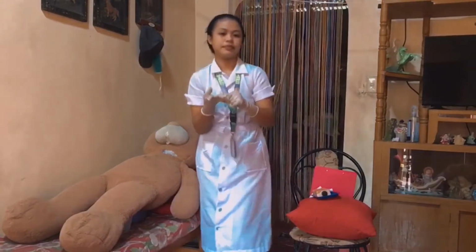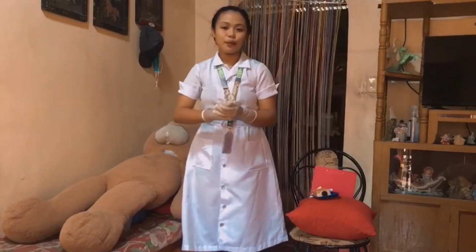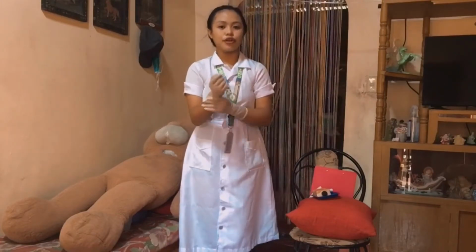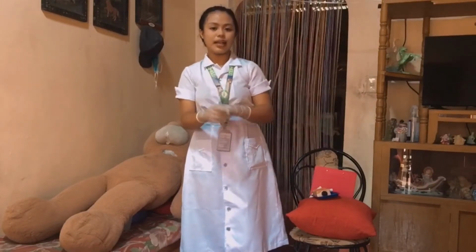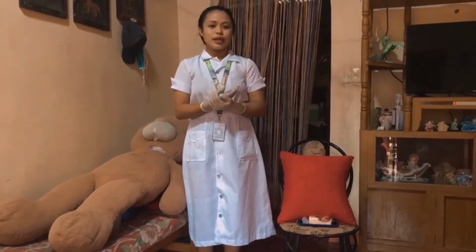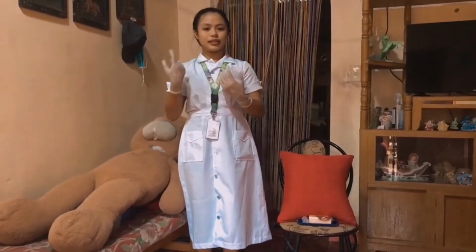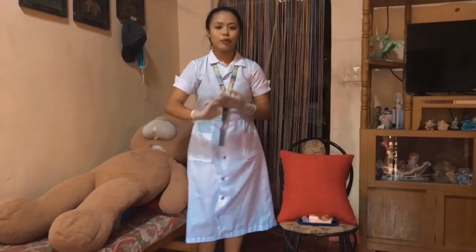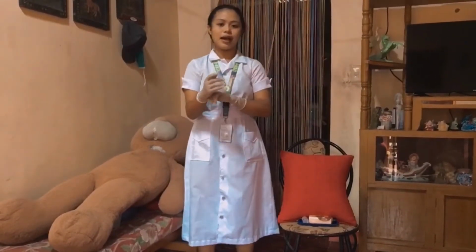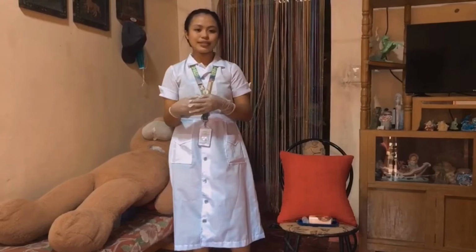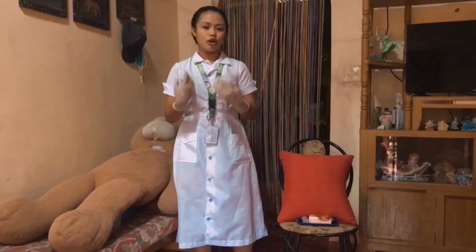Next, we need to move our patient to a normal position. Elevate the client's bed to a semi-Fowler position. If elevation is contraindicated, we support the client's back with pillows as needed to prevent hyperextension of the back.